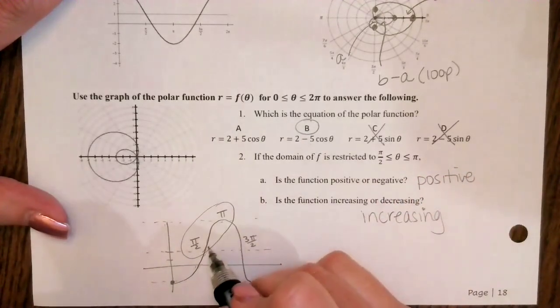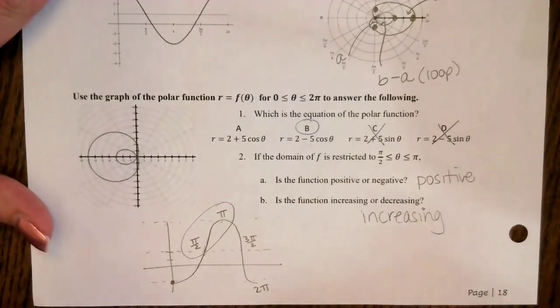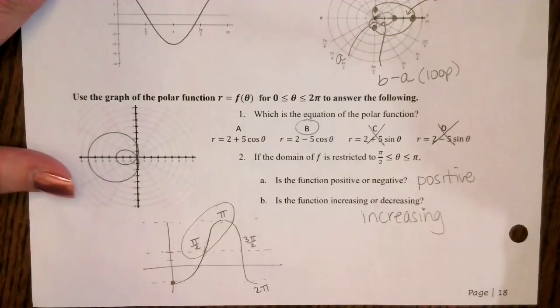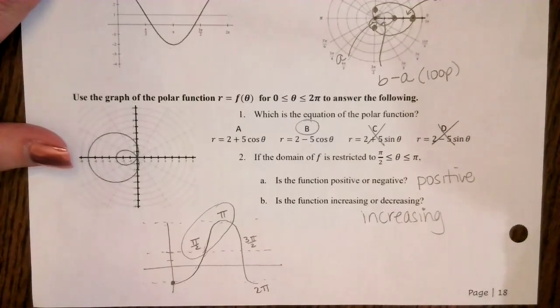Early in the year, we called that increasing at a decreasing rate since it is concave down. So just throw those vocab words back at you. All right, that is graphing our polar functions. Hopefully you got used to graphing them, seeing what the shapes are, what the numbers are, so that you can answer these questions.